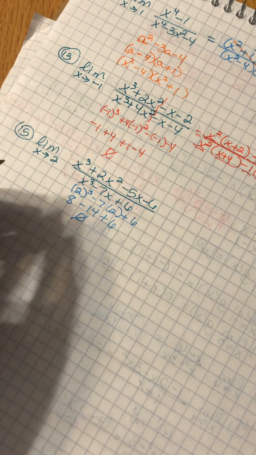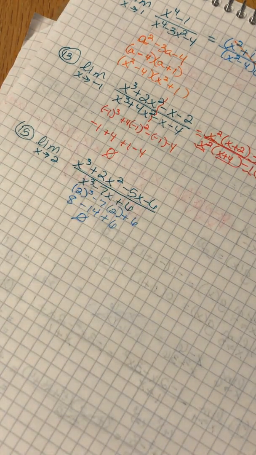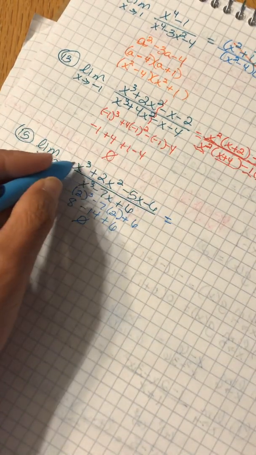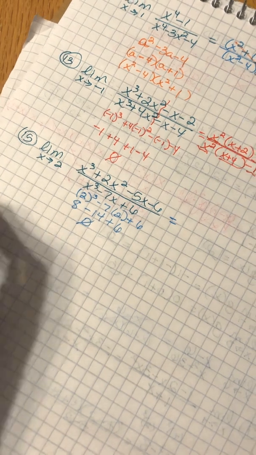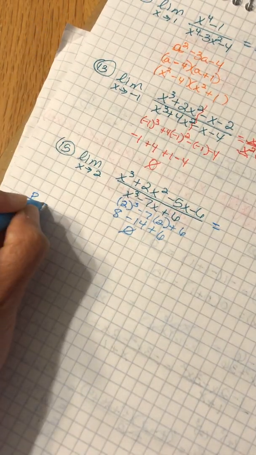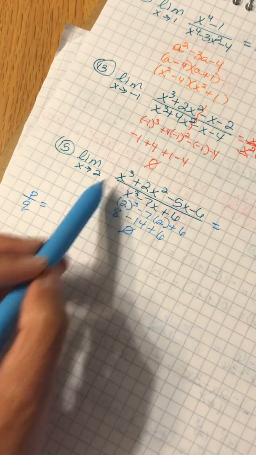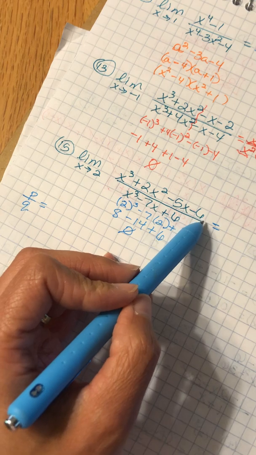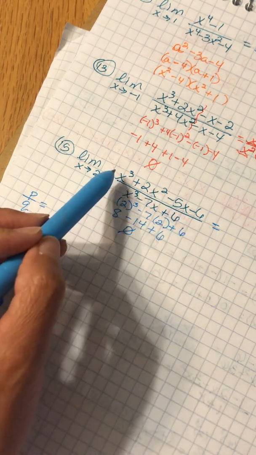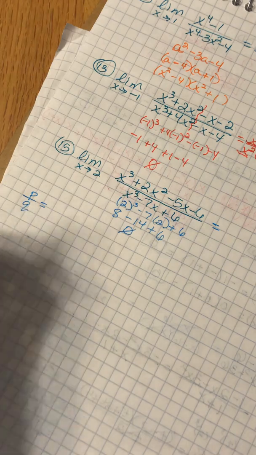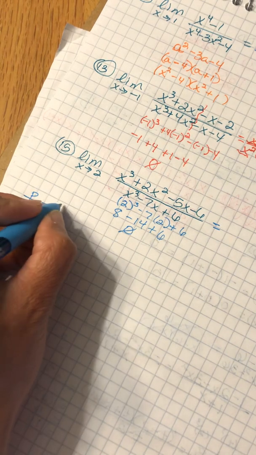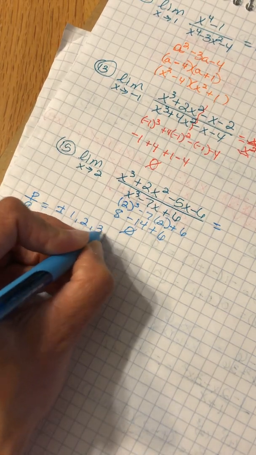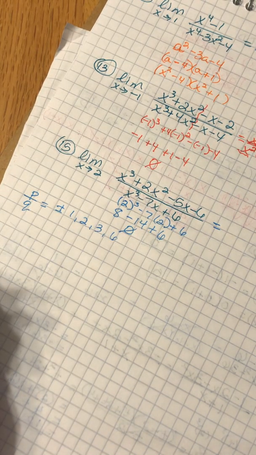So I'm going to work on the numerator for right now. I'll continue to use blue. So for the numerator, the PQs, if you guys remember those, are the possible zeros. The numerator is the factors of 6, and then over the factors of the leading coefficient, which is just a 1. So there's not going to be any fractions, thank goodness. So plus or minus, remember, factors of 6 are 1, 2, 3, and 6 itself.